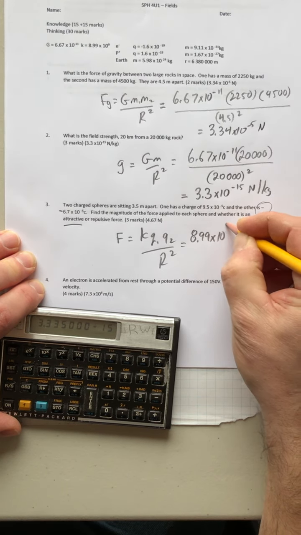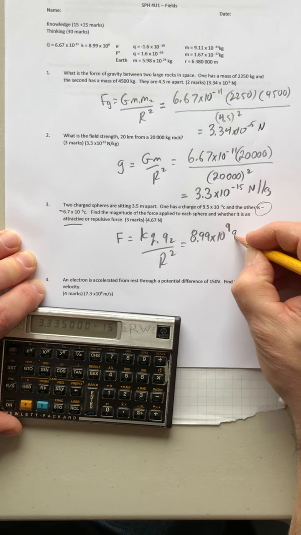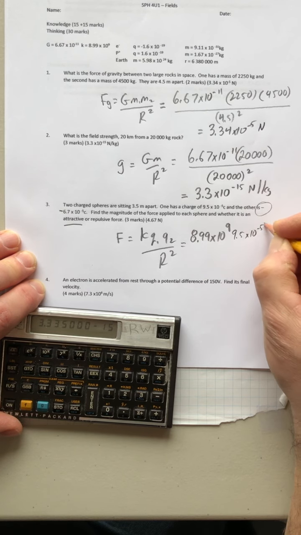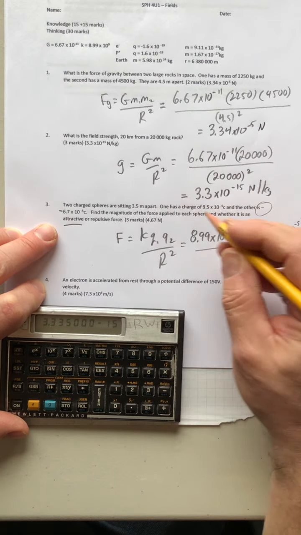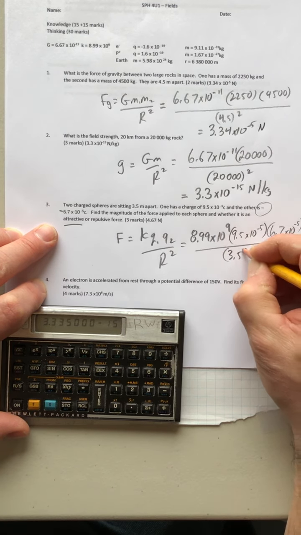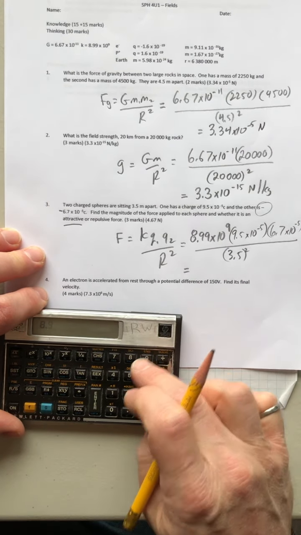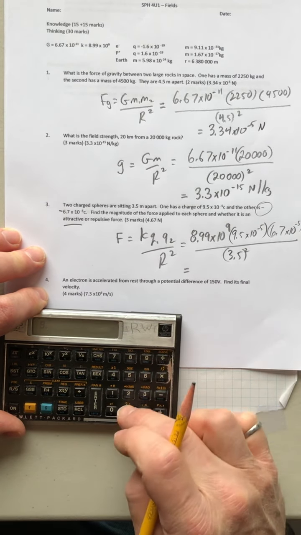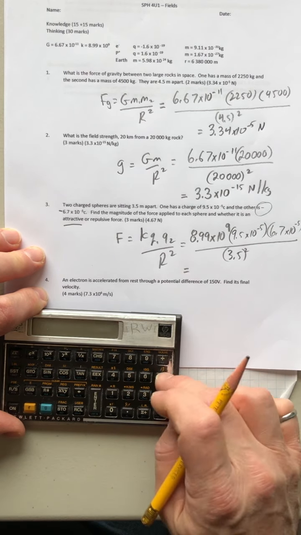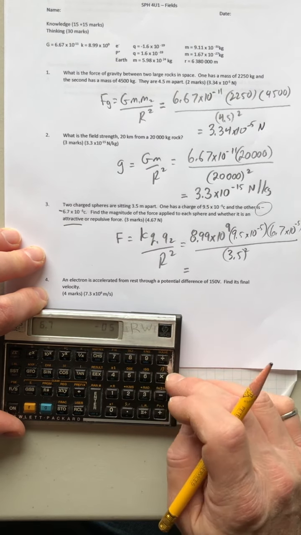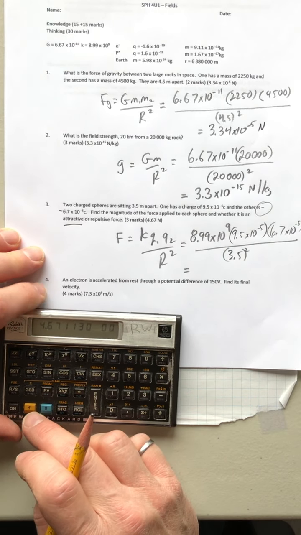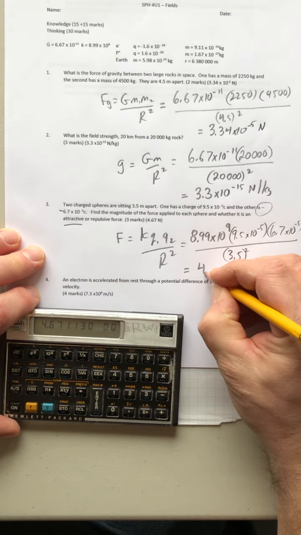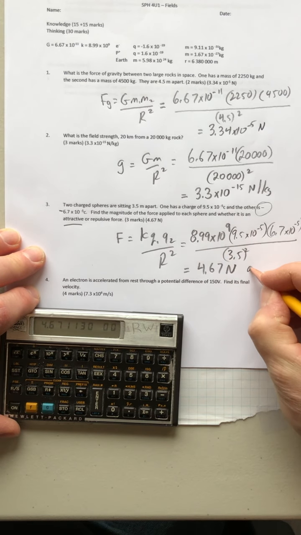8.99 times 10 to the 9, 9.5 times 10 to the minus 5, 6.7 times 10 to the minus 5, all over top of 3.5 squared. 9.5 exponent 5, 6.7 exponent 5 negative, 3.5 squared, divide. I got 4.67 newtons, and it's attract.